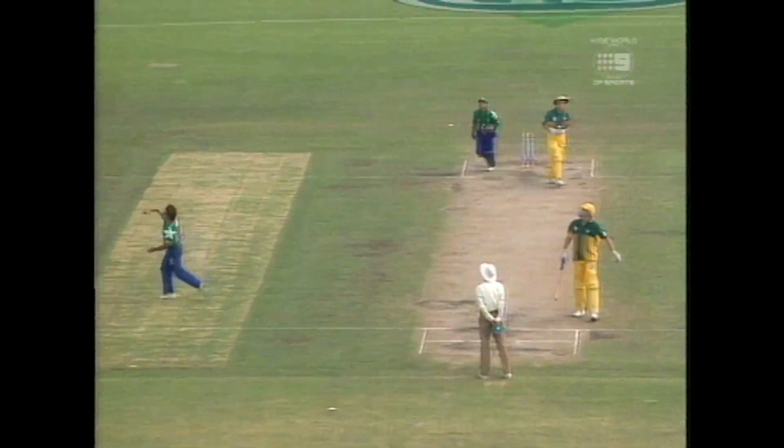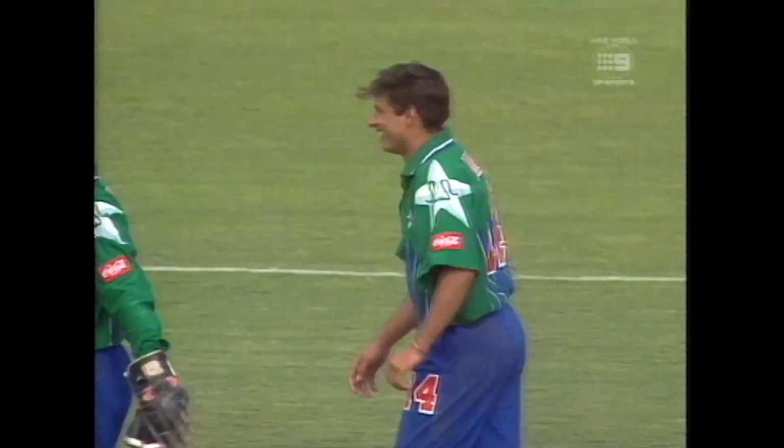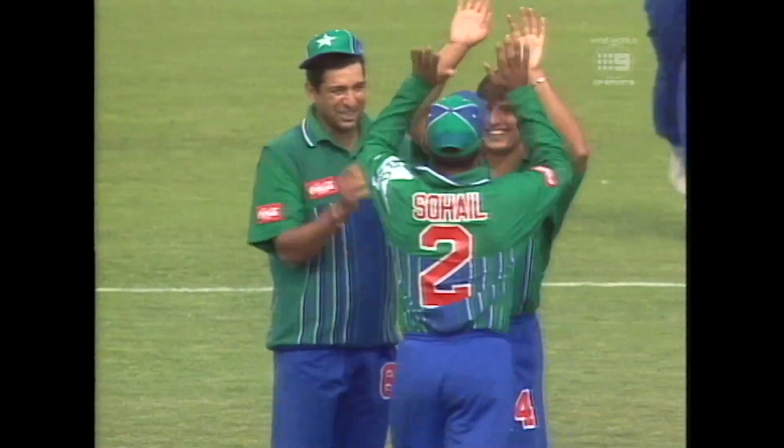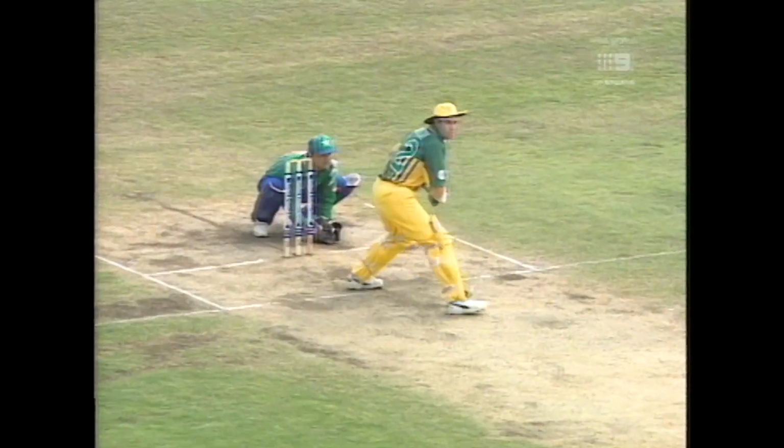Oh, it's gone. He's hit the leading edge, and Afridi strikes again. Australia in trouble on New Year's Day 97. Some excellent bowling, some different batting on that occasion. Just tried to work it on the onside. Return catch.